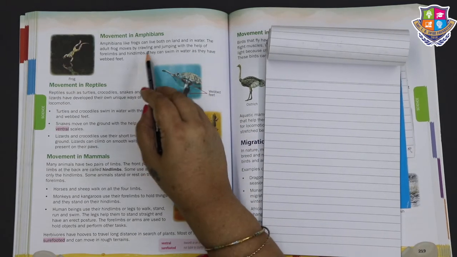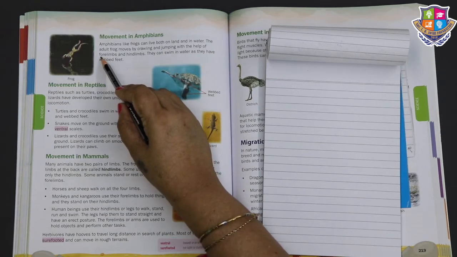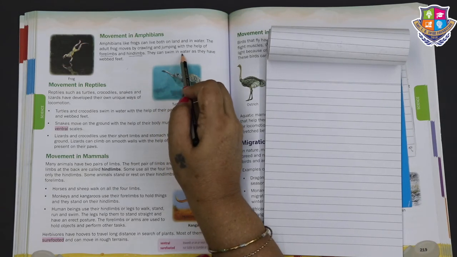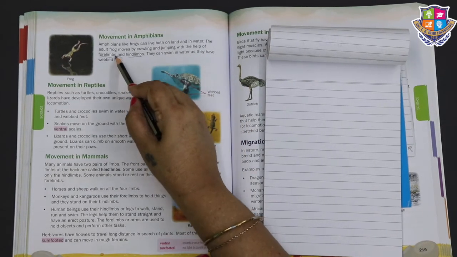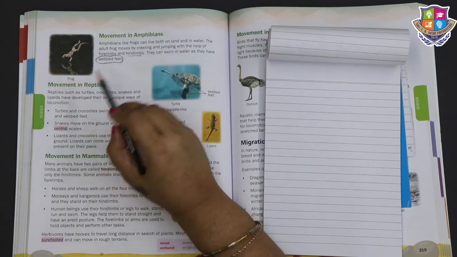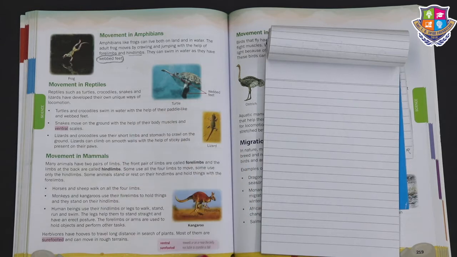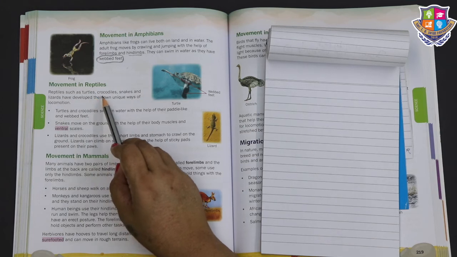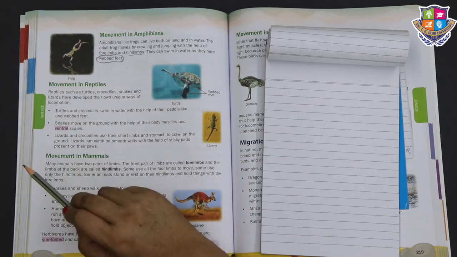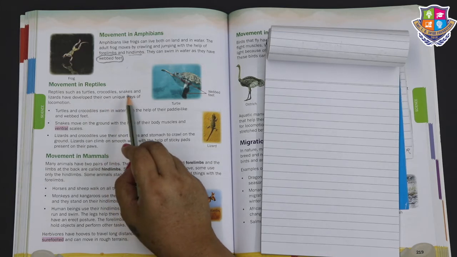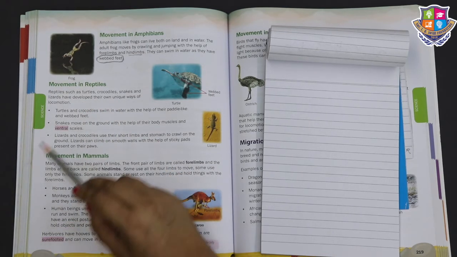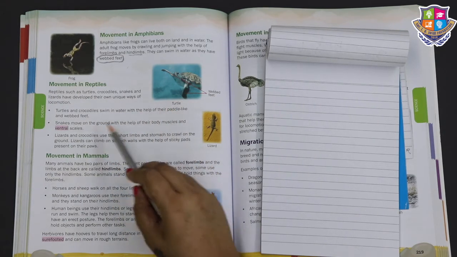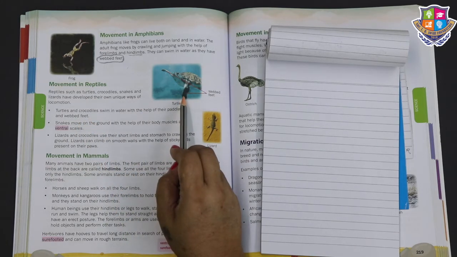Crawling and jumping is done with the help of what? With the forelimbs and the hind limbs. Then they can swim in water as they have webbed feet. Now that's also interesting. Let's see about the reptiles now. A turtle is a reptile. Reptiles such as turtles, crocodiles, snakes and lizards have developed their own unique ways of locomotion. Turtles and crocodiles swim in water with the help of their paddle-like and webbed feet. See, they have paddle-like and webbed feet.